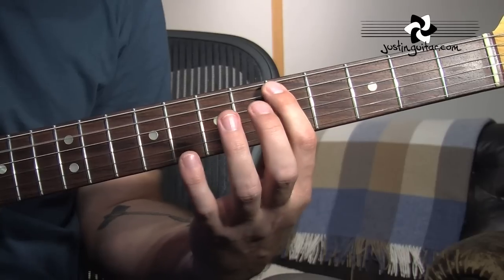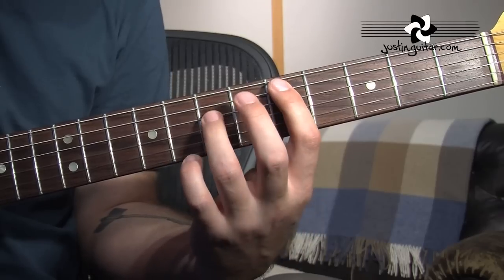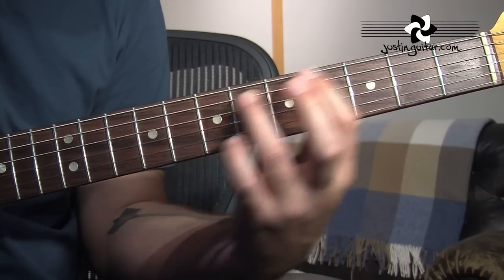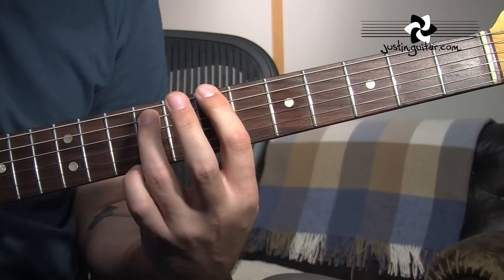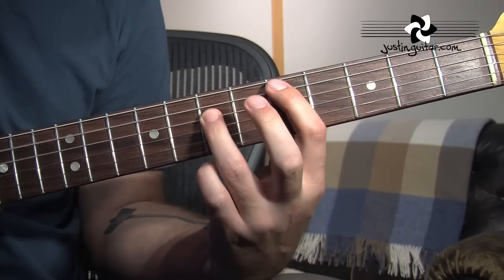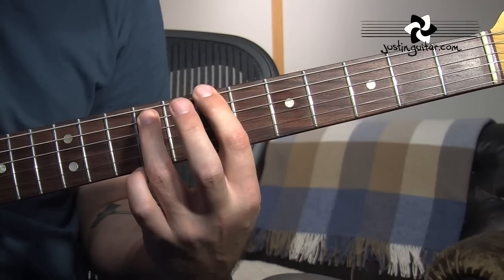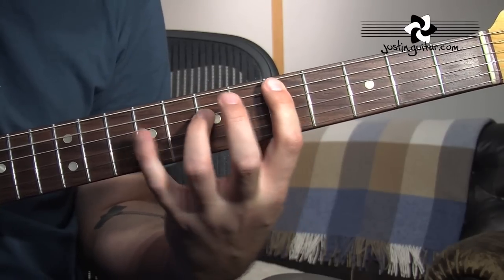So what it is, is the 1, 6, 2, 5 of the scale. Now you know that our blues so far is just 1, 4 and 5. Well, if that's 4, 5, there's 6, right? If that's 1, there's 2. So that's where you can think 1, 6, 2, 5.